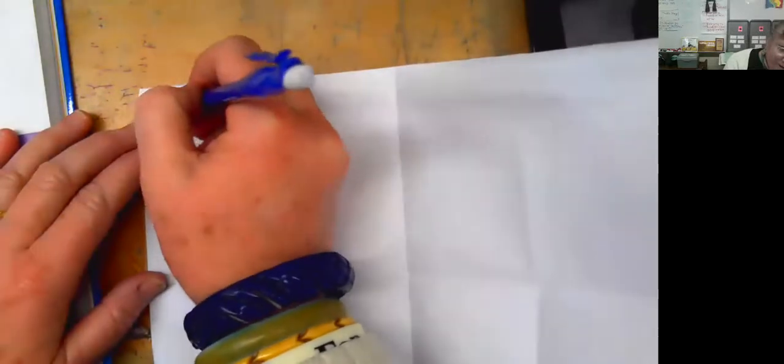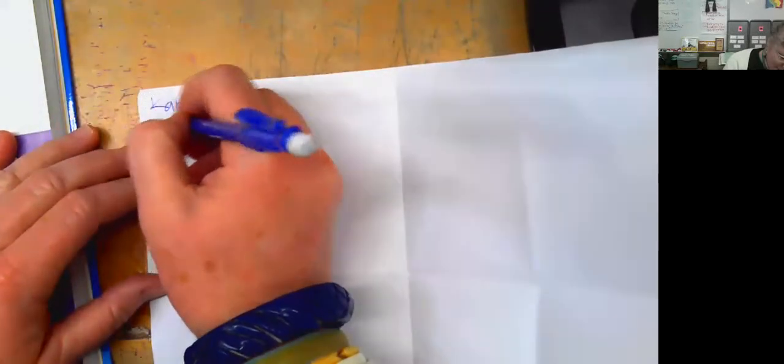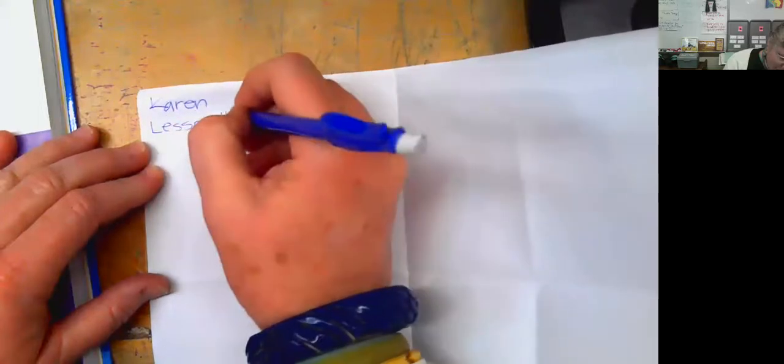All right, so we are doing math lesson. I'm writing my name in the corner, and we're doing lesson number 7.4. And today we're going to do pages 38 through 41. Okay. So they're going to show us in the book how to use a number line to round numbers. We're going to be looking at a number line, and we're going to be looking at which end of the number line the number is closest to, if that makes sense.